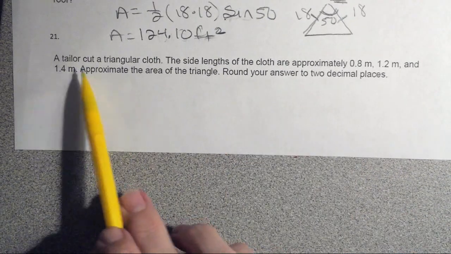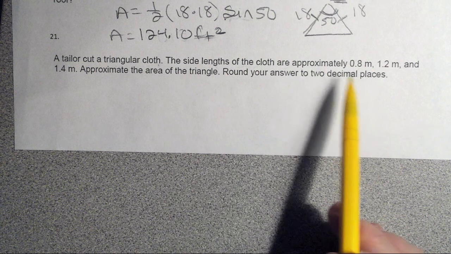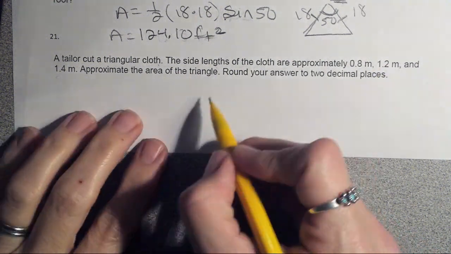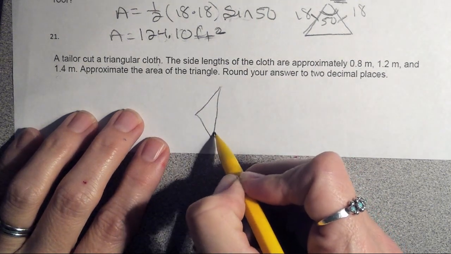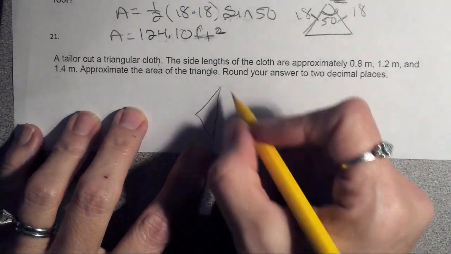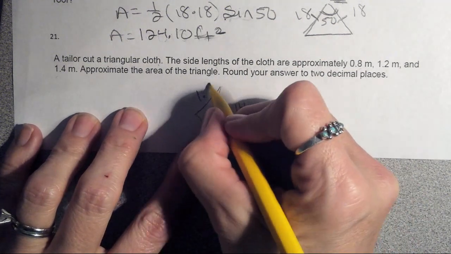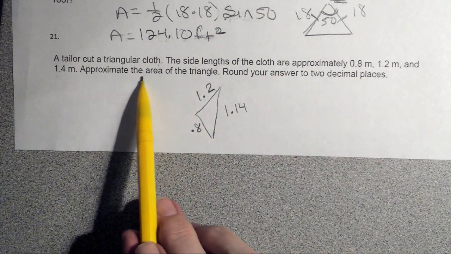All right, one more problem. A tailor cut a triangular cloth. The side lengths of the cloth are approximately 0.8, 1.2, and 1.4 meters. So here's my cloth. I know the longest side is 1.4. The next longest side is 1.2, and then we've got a 0.8, and they want to find the approximate area.